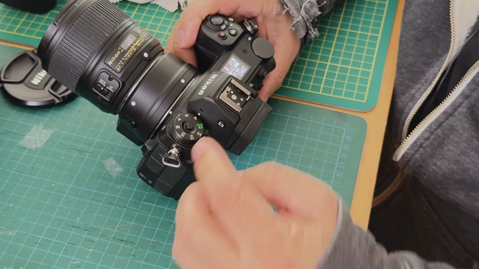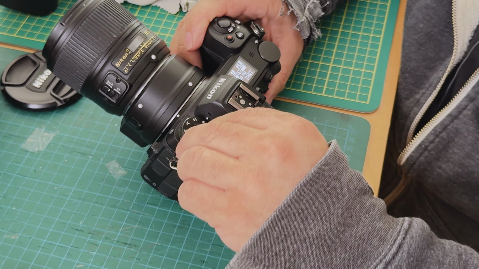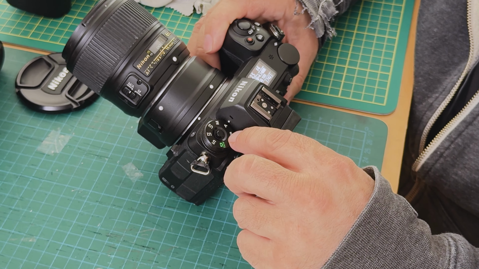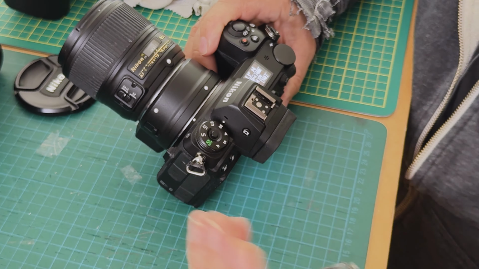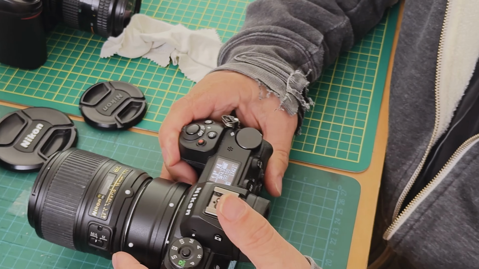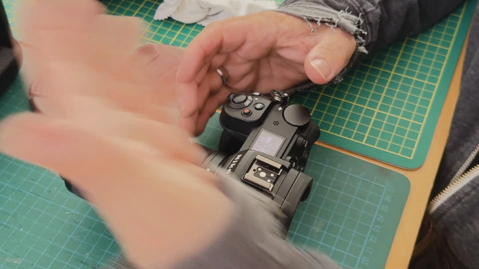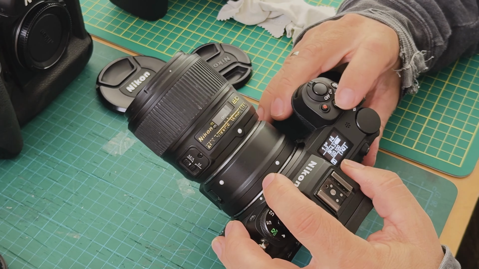And then there's P for pre-program modes, or program modes. We're trying to avoid that one altogether. The ones I tend to use are aperture or shutter speed variable, and manual. Okay. The one thing that all of these cameras have over a film camera is the ISO here.